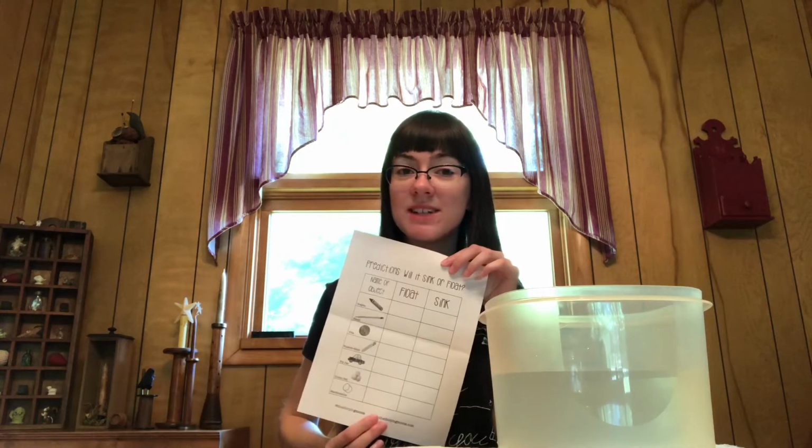Hi, I'm Madeline from the New Brighton Library, and today we're going to be learning a little bit about density and making some predictions about what is going to sink or float. Now, in order to do this experiment, you need to know a little bit about density and molecules.